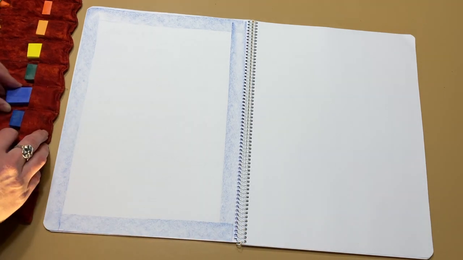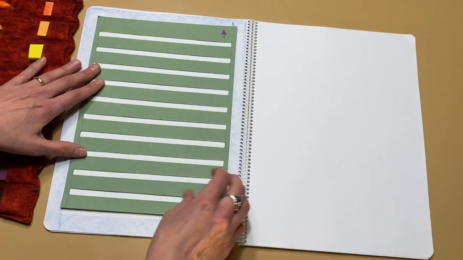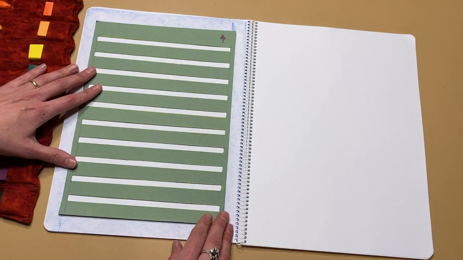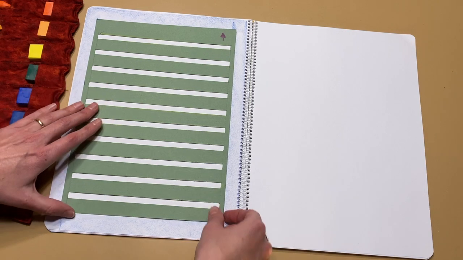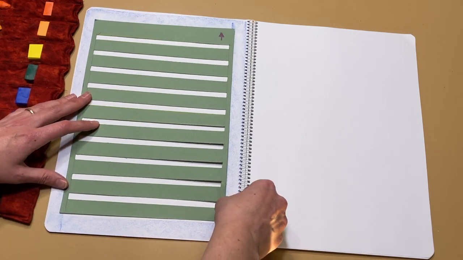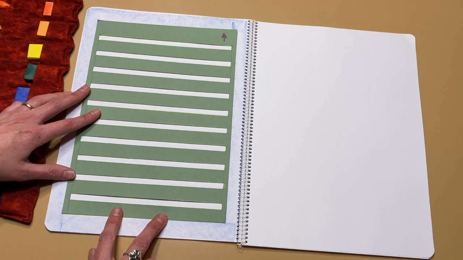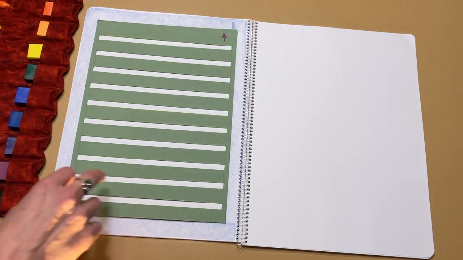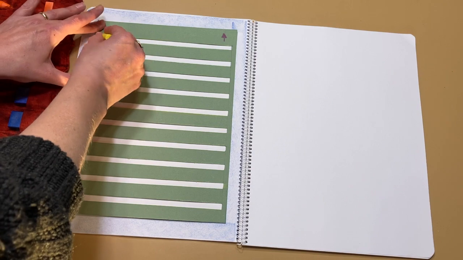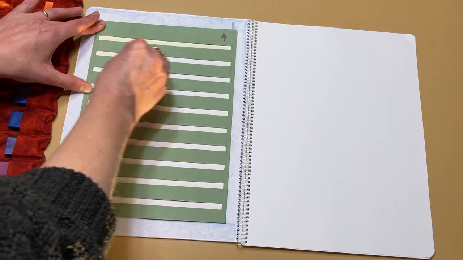And then we'll come in here with our guide, and we're going to have a lot of writing in here today. So make sure that the bottom of your guide lines up with the bottom of your border, because we might need to go all the way to the very bottom today with what I want to write.